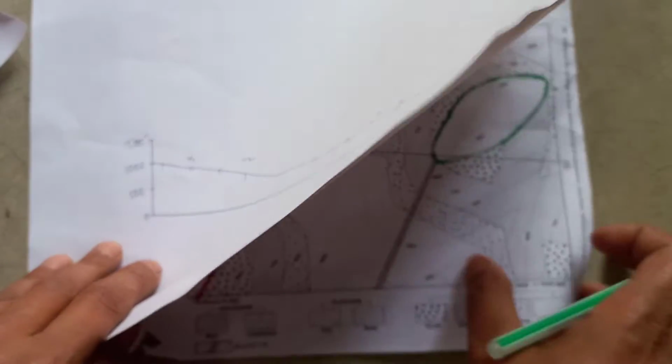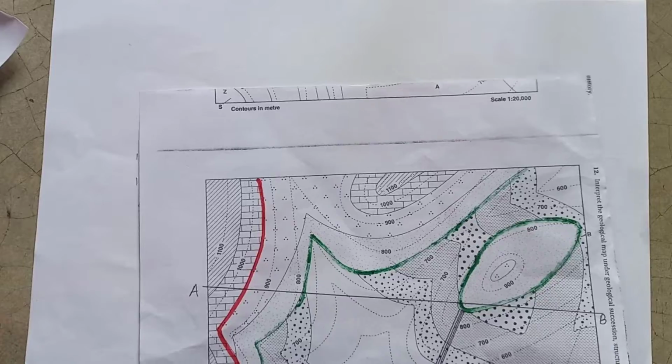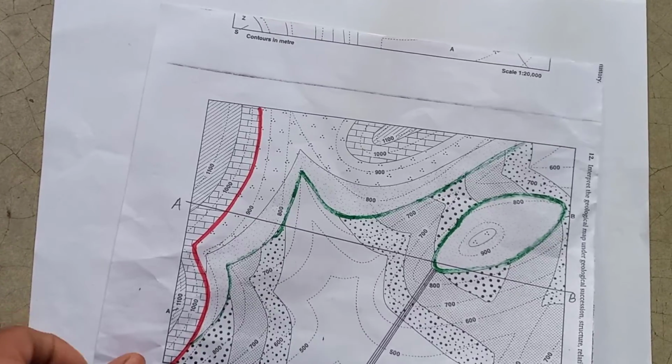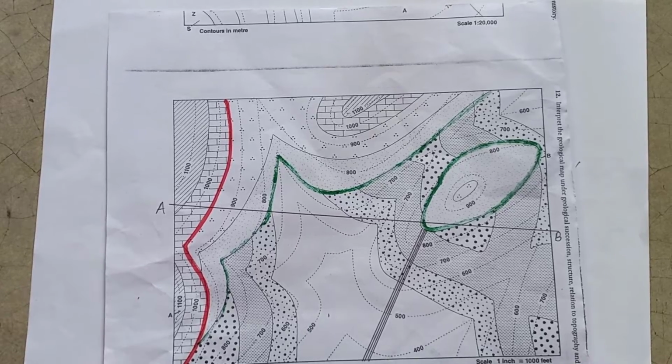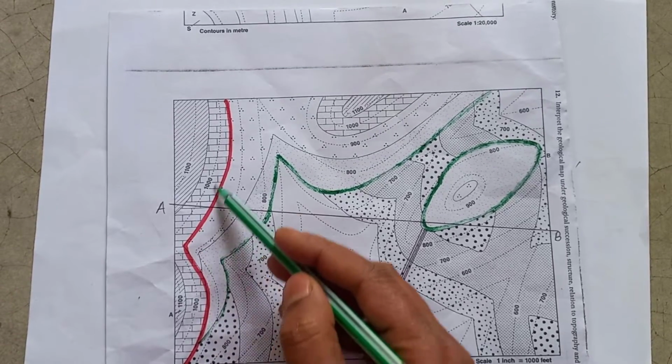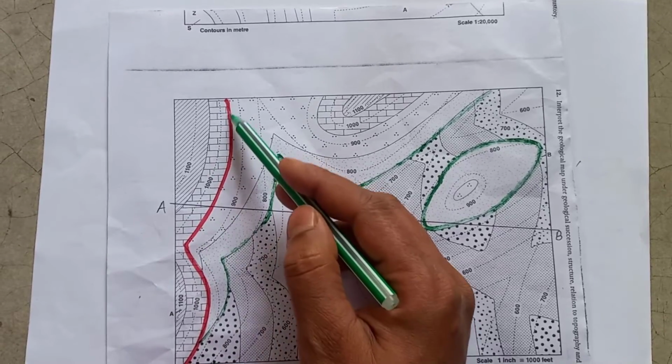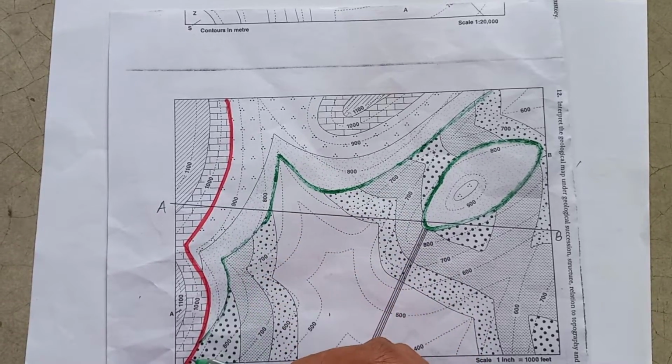The first thing is to identify the unconformity line. For this, we need to draw the straight line. Here you see the red one, unconformity 1. The contour line and the bedding line are parallel together.